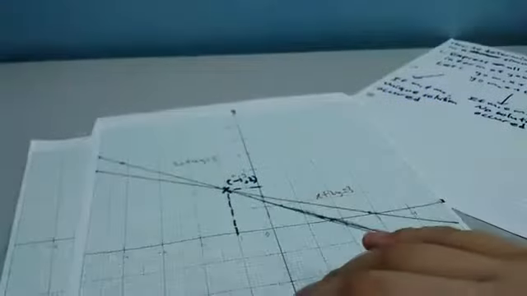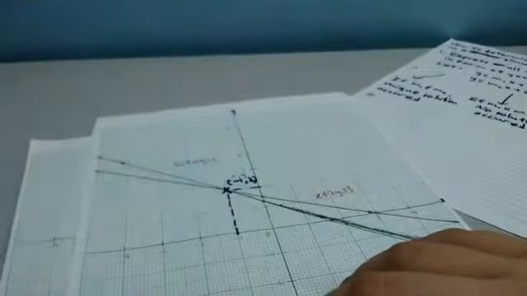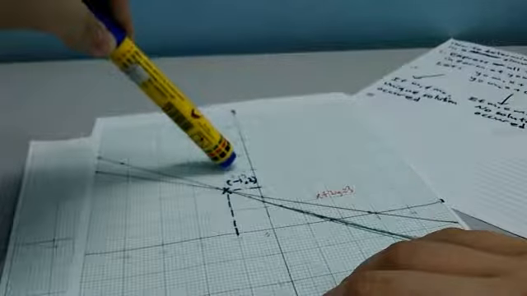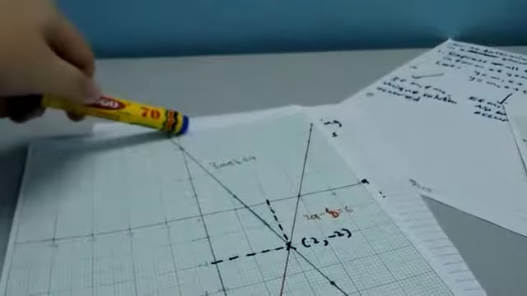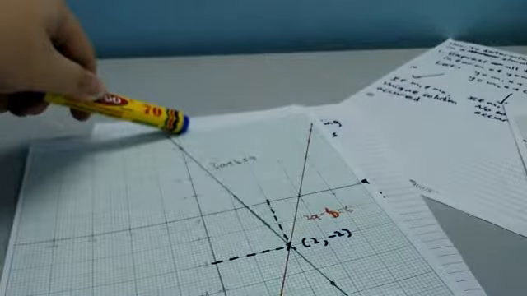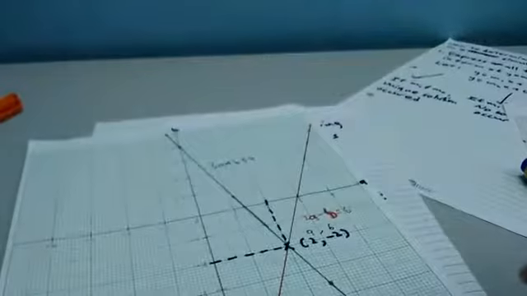Now be careful of this. When I have the Cartesian coordinate plane with the x-axis and y-axis, the coordinate is represented in the form of x, y. Now what about a and b? Yes, it has the same idea. So the coordinate is also represented in the form of a, b.